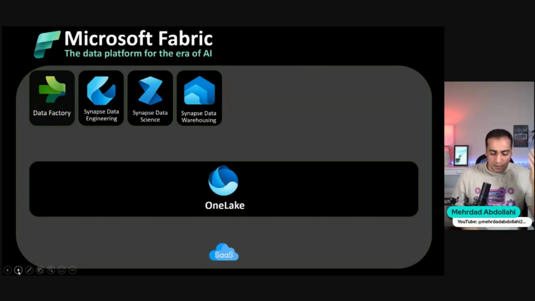The other component here is Synapse Data Warehousing. For this one, it is one place to store the data in SQL, and this SQL is very optimized for data warehousing, where we are not writing and reading every single time. It is mostly for reading, right? So it is very optimized for that purpose and for large volume of the data.